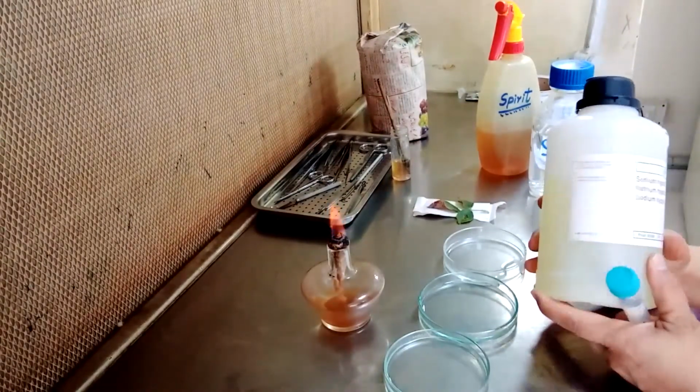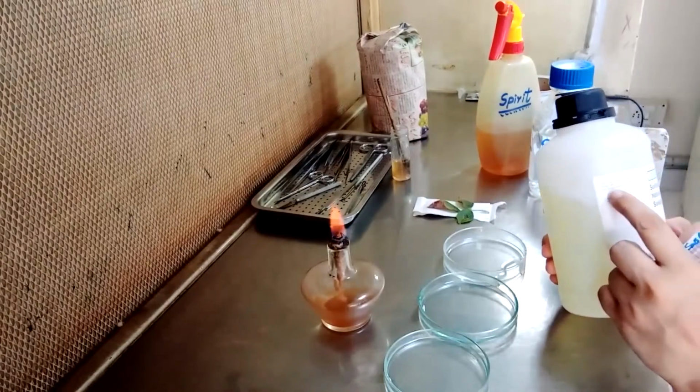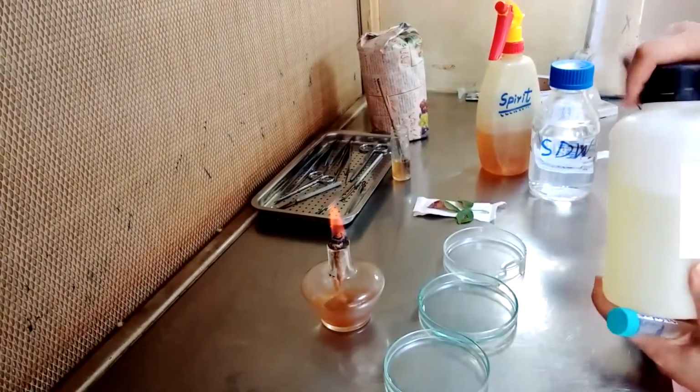This sodium hypochlorite solution is 12% volume by volume.